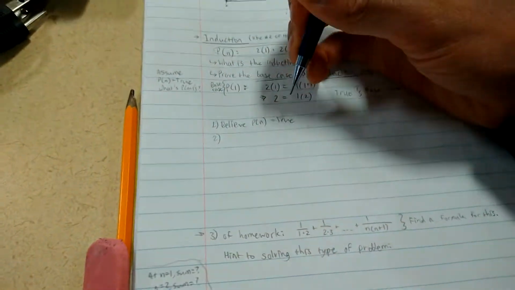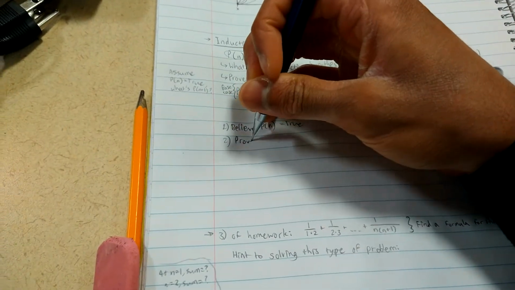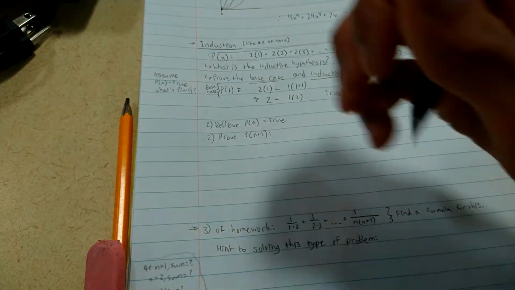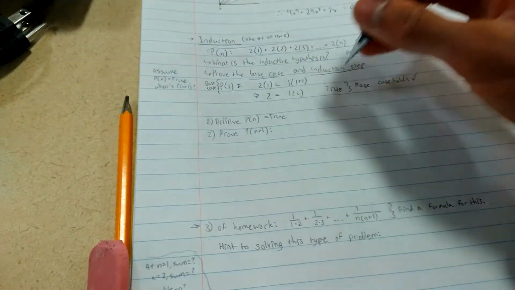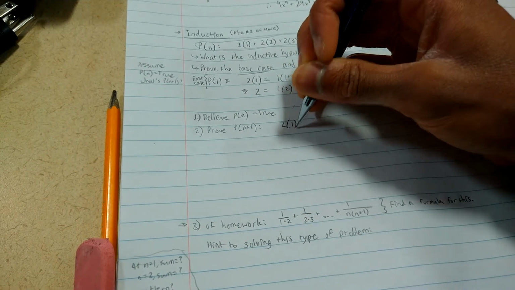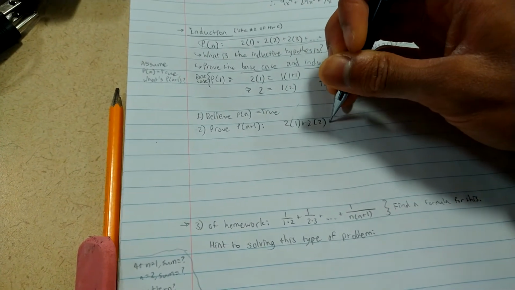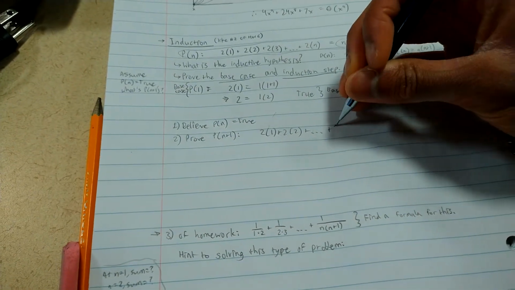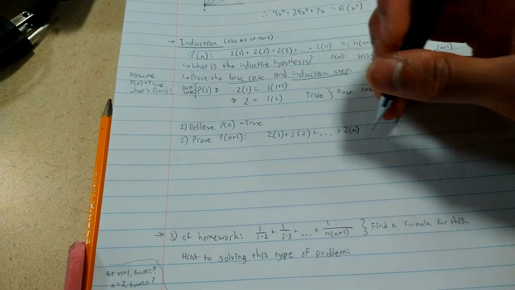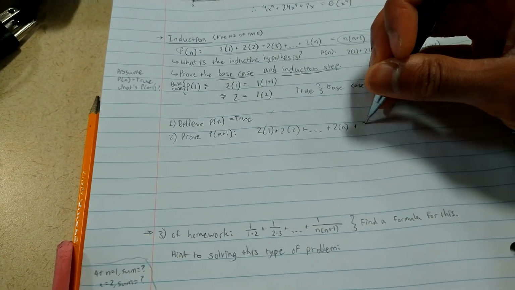Step 2 is to prove P of n plus 1. So what we would do is write it out: 2 of 1 plus 2 of 2 plus, and so on. That's what P of n is, and now we're going to add the n plus 1 term.